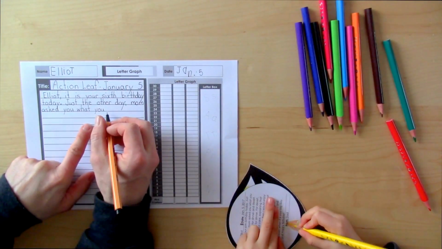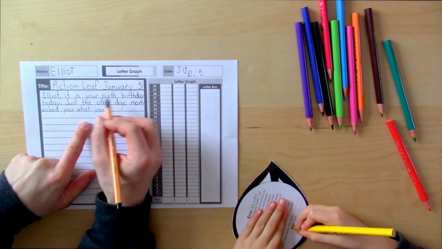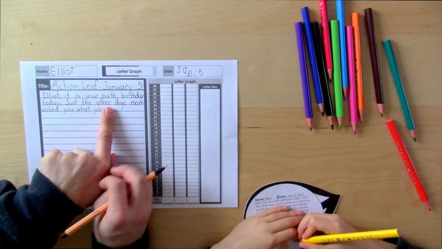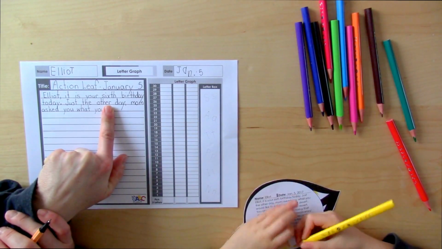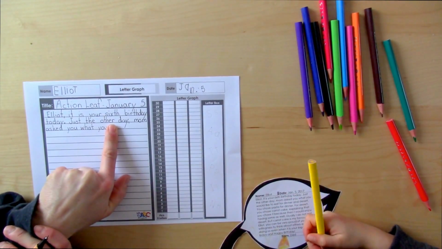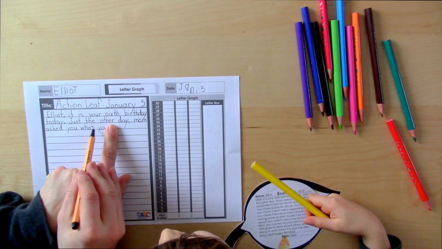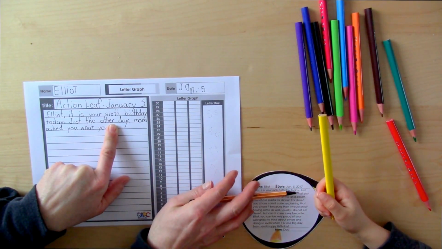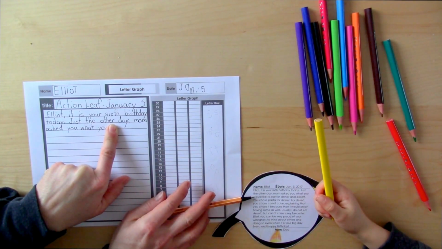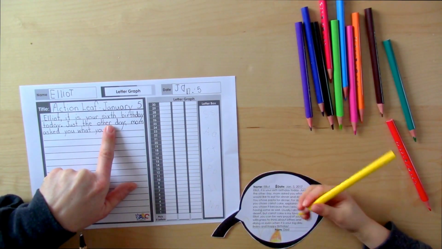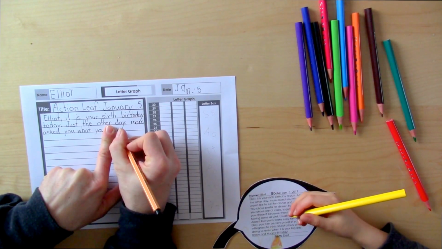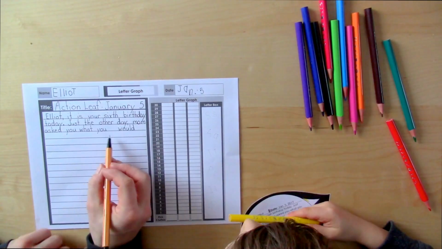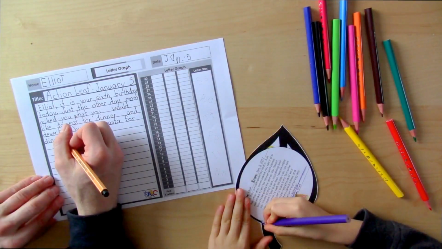Okay? Another thing that you can do when you're writing, Elliot, to help make it easy to read is you can put a finger just after the last word. You see that? Yeah. So it says, Mom asked you what you, and then I am writing what you would. So if I put a finger space there, then what that does is it helps me leave space between the words. Period.